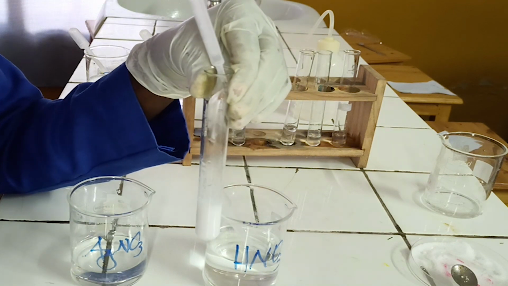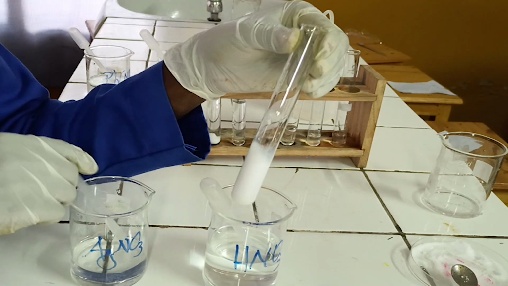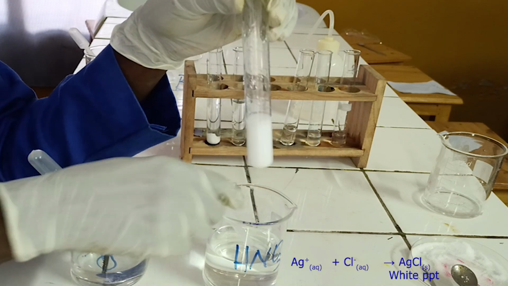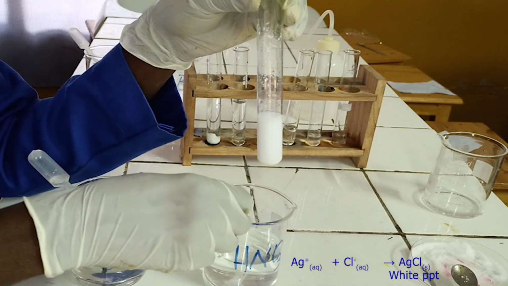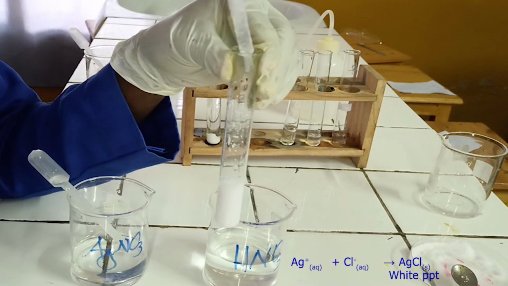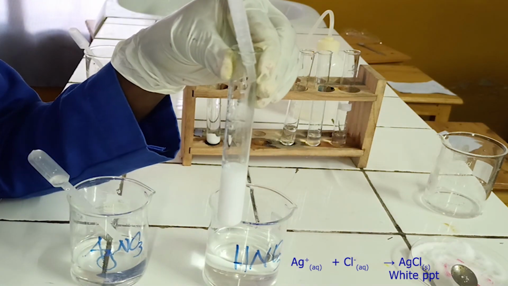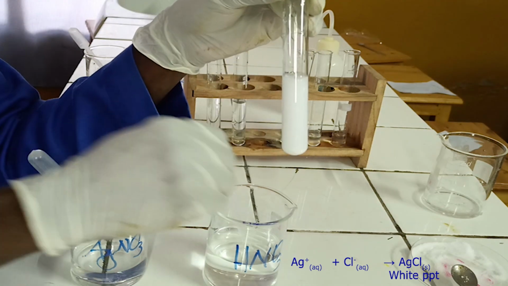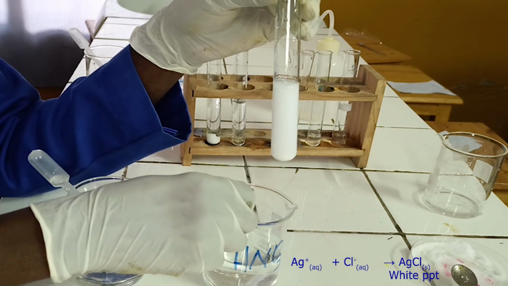As you see, silver nitrate solution reacts with chloride ion to form white precipitate. The precipitate formed is insoluble in diluted nitric acid. Below, there is the ionic equation for this reaction.